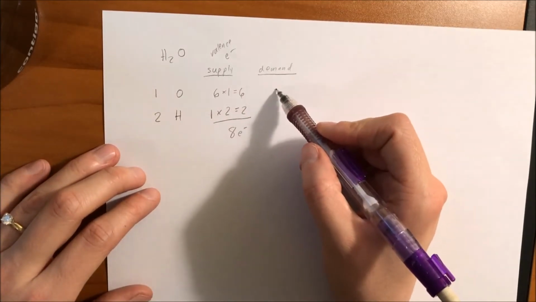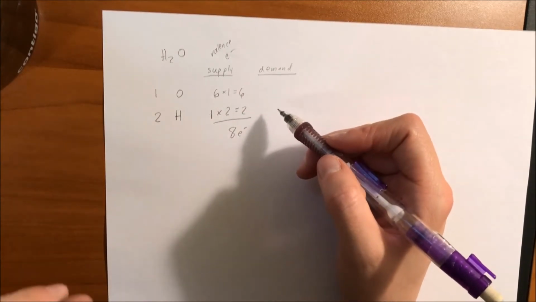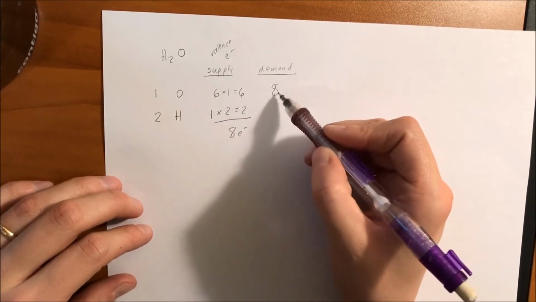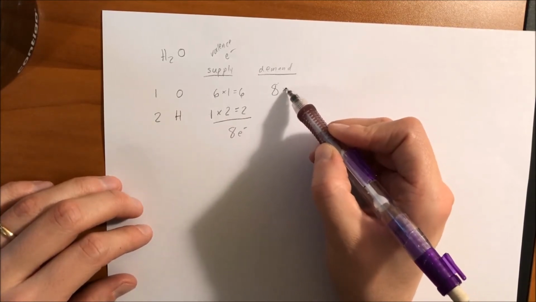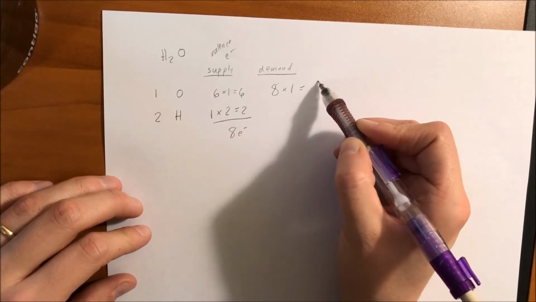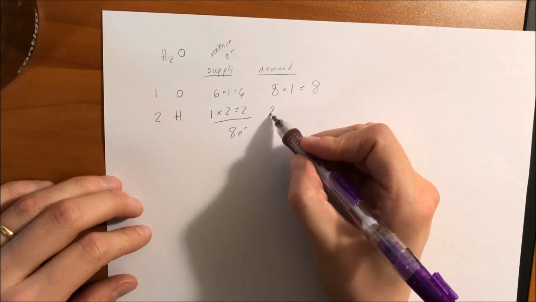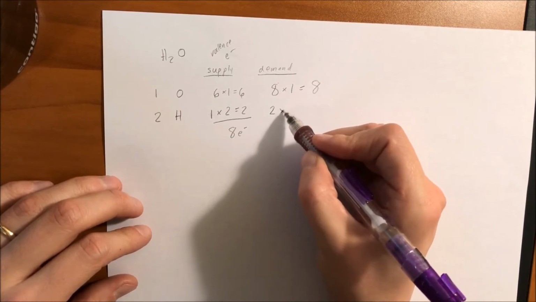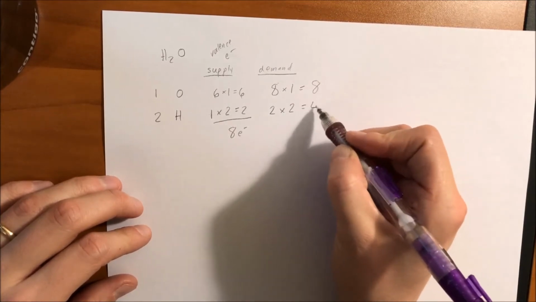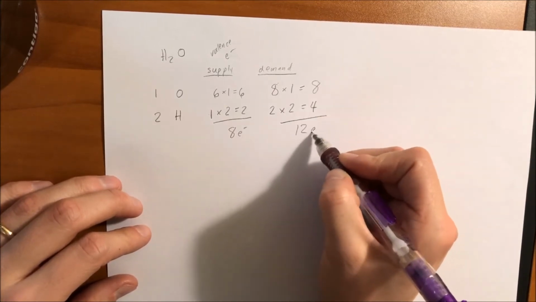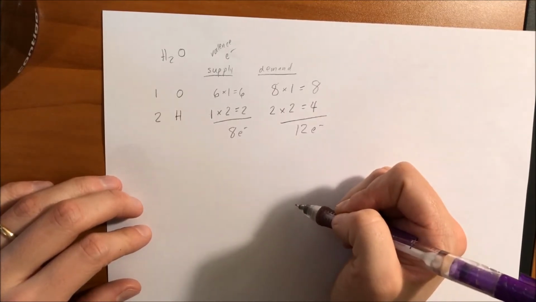Now demand. This is what they would want to satisfy the octet rule. So oxygen, just like most other atoms, wants 8 electrons. Since there's only 1 atom of oxygen, that'll be for a total of 8. Now hydrogen, again, is an exception. It normally only wants 2. Here we have 2 hydrogens, so that's a total of 4. So a total of 12 electrons demanded.